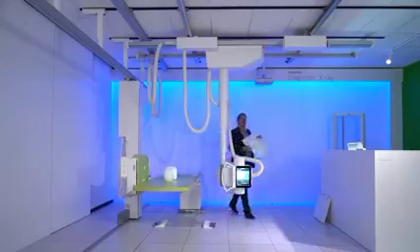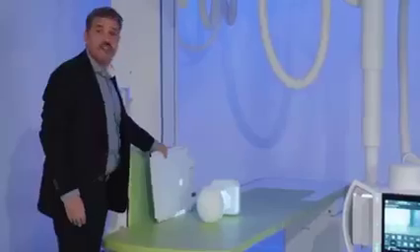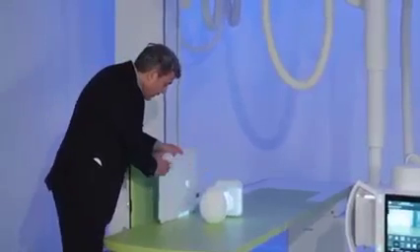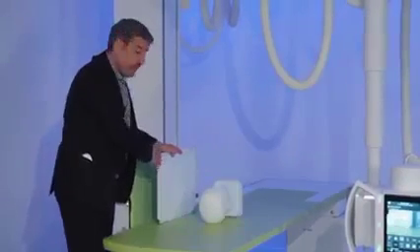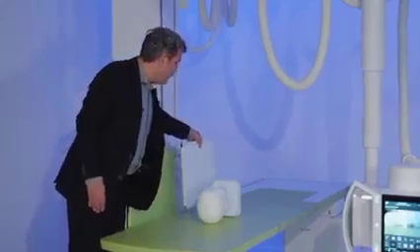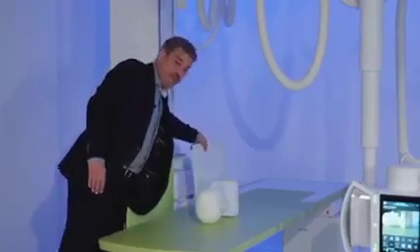The only way to do this, if you will not have such a movable wall stand, is to use a wireless detector. A wireless detector that anytime you have to put next to the patient, it's done with a manual exposure technique, and every position you have to move this detector accordingly.